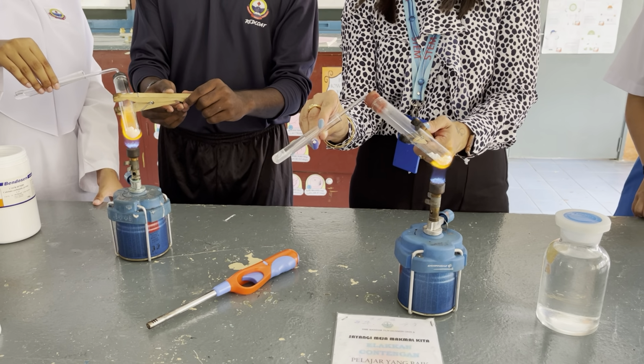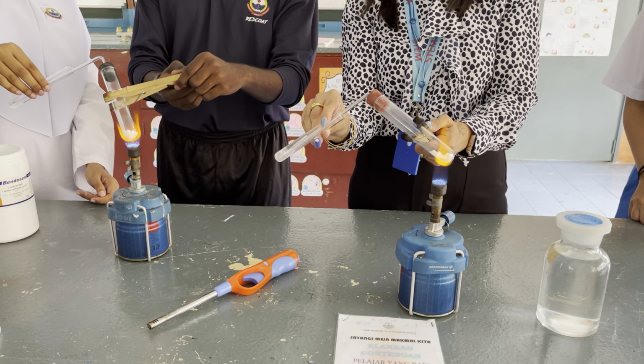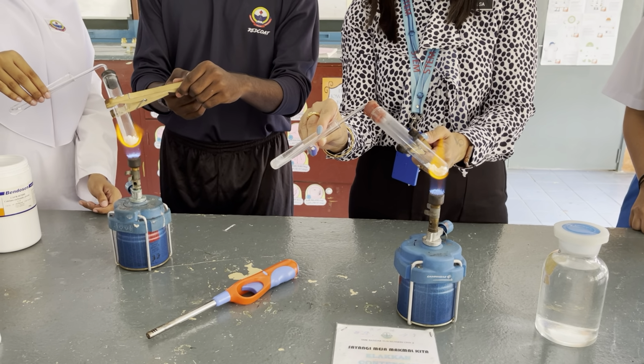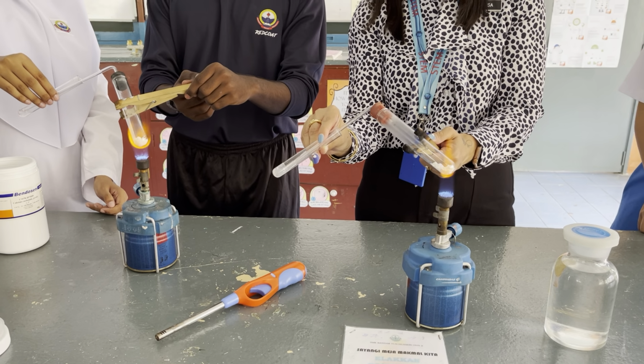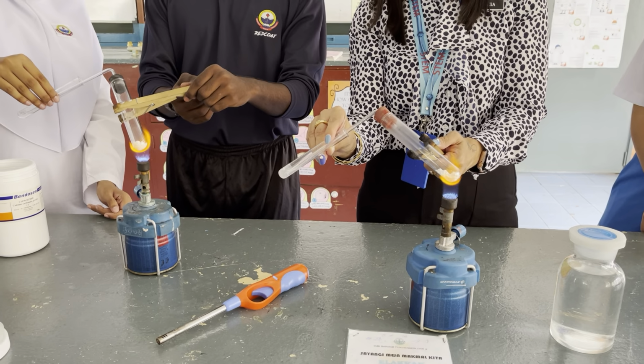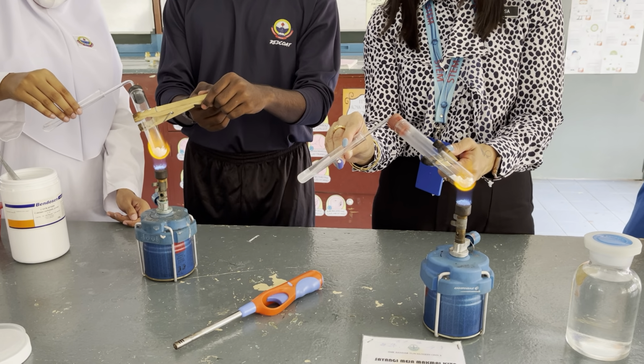Okay, it shows that this gas is a, anybody? Oxygen. Carbon. No? Anybody else? What gas changes lime water to cloudy? Name the gas that changes lime water to cloudy. Anybody else? Carbon dioxide. Very good.